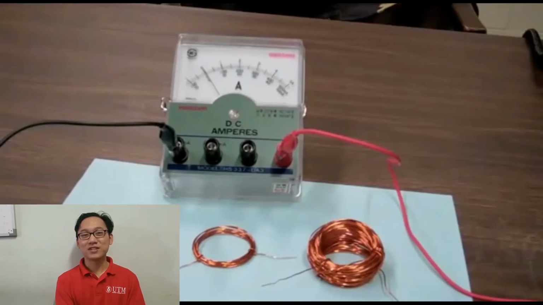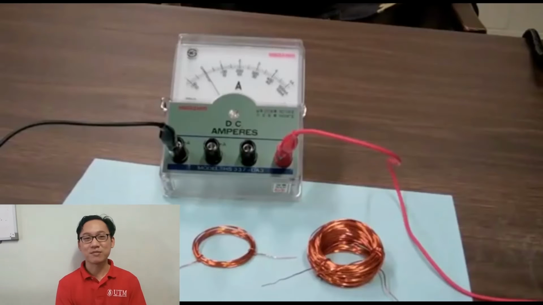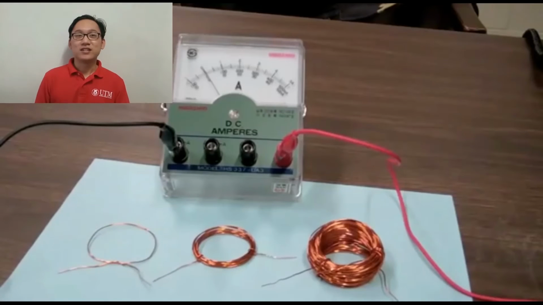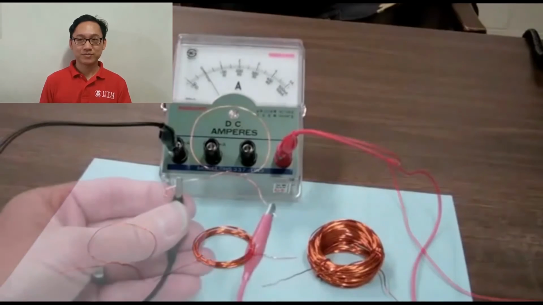My name is Abdul Hafiz, and I will explain a simple experiment of motional EMF. In this simple experiment of motional EMF, there are 3 different coils, each with a different number of loops. First is a single loop coil, second is a 10 loop coil, and the third is a 100 loop coil.